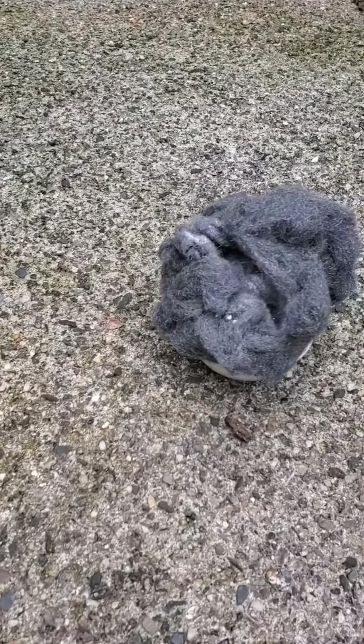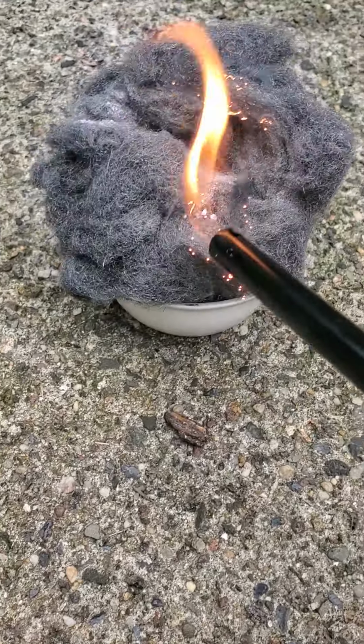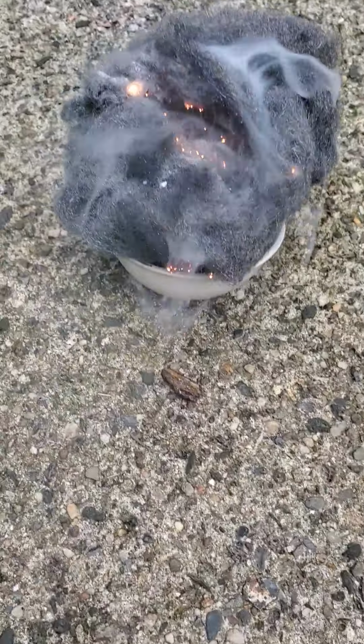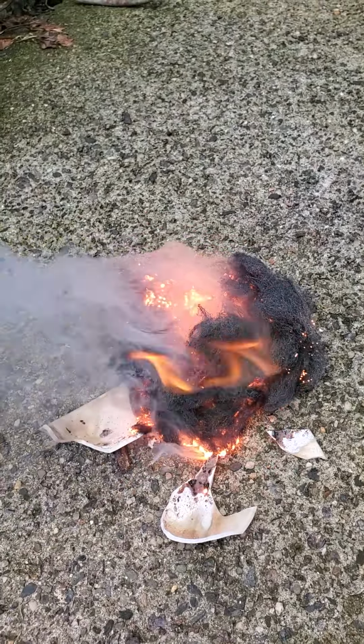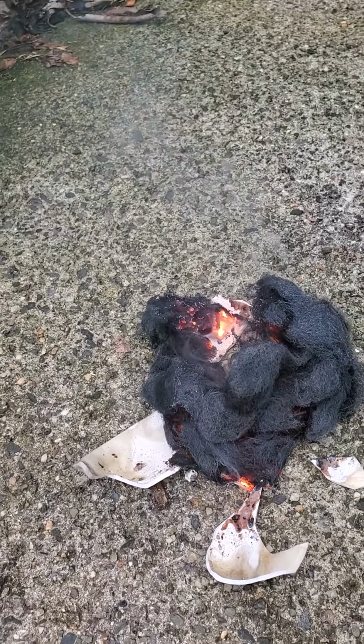Potassium chlorate and iron and heat. Okay. Nice!